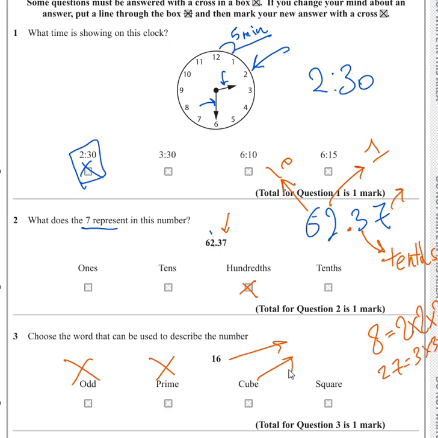Now, for 16, it's not a cube number. You can't multiply 3 identical numbers that give you 16. So that means it's not a cube number. So that means the last option is square, since it is 4 times 4 that gives you 16.